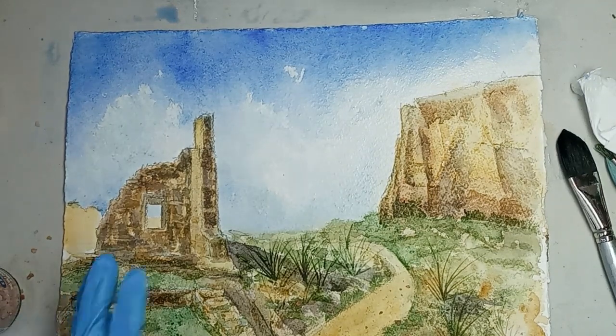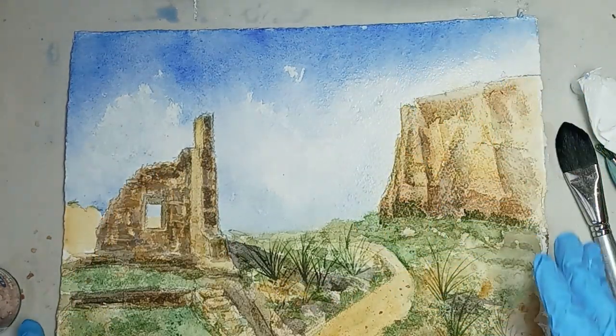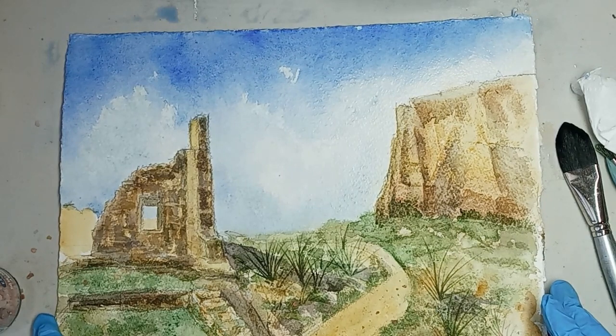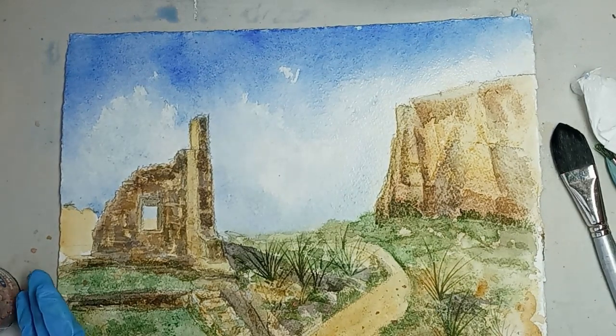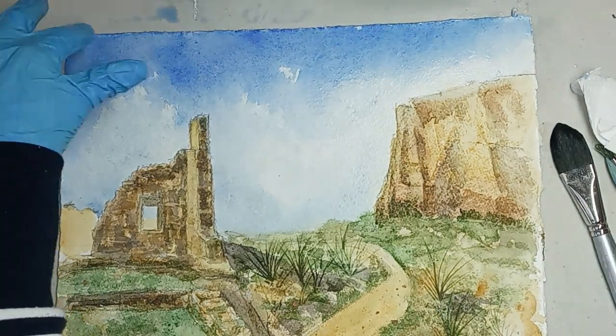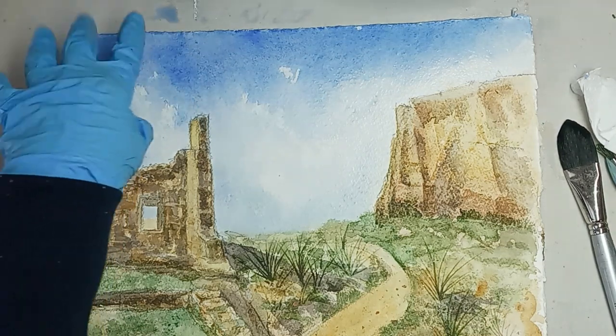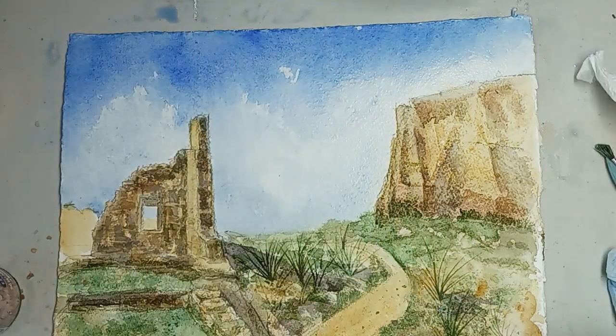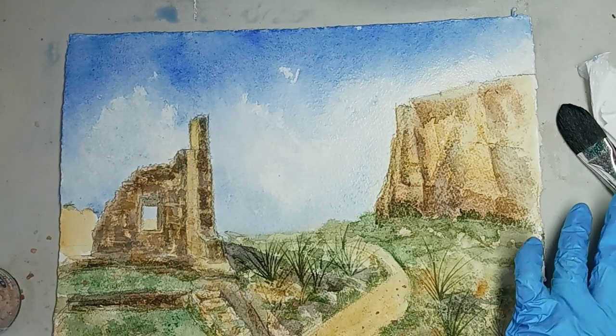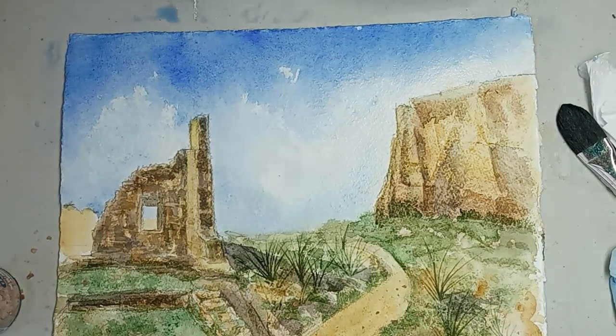And you can finish here or you can add more colors. What I'm gonna do, I think I'm gonna add a little bit of lavender here. I prefer my sky not to be so blue. And lavender is such a nice quiet color.